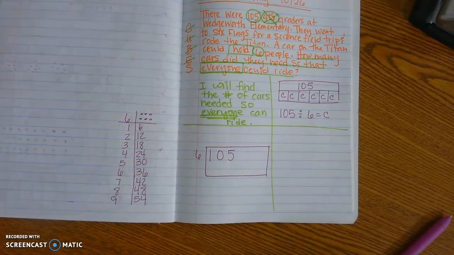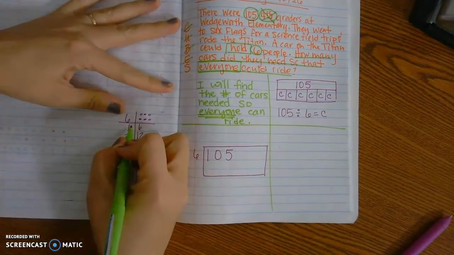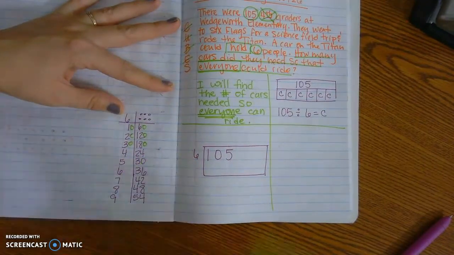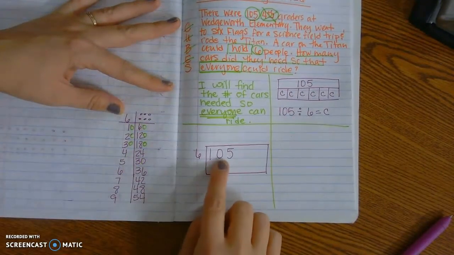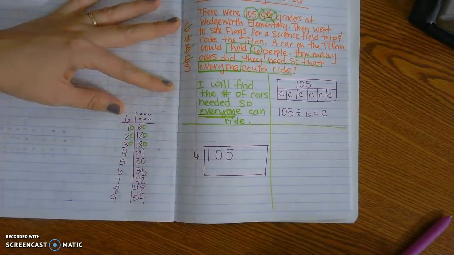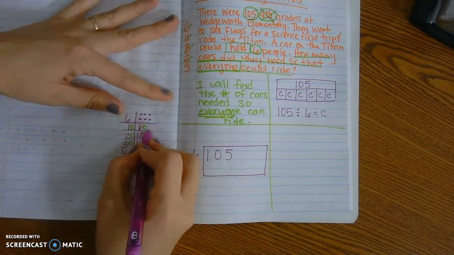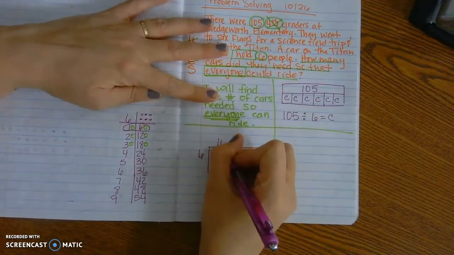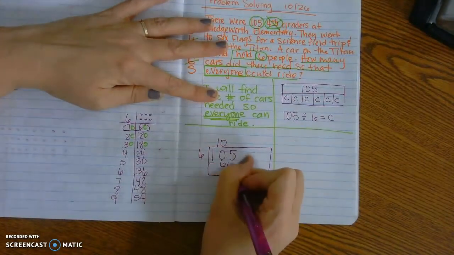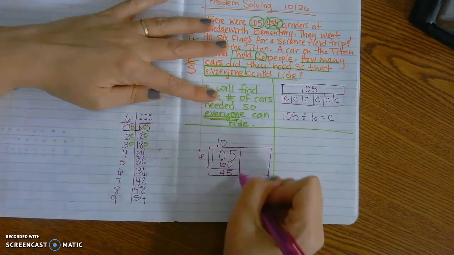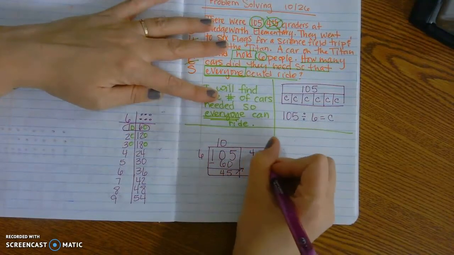I don't have that on my chart, so I am going to make my chart 10 times larger by adding a 0 on. Oh, and that's going to get me there. I'm going to stop because look, I'm already to a number I can use. Now, 120 is too much, which tells me 60 is the closest I'm going to get. So I'm going to use this, and I'm going to write 10 groups and subtract 60. And then 10 minus 6 is 4. So I'm going to say, okay, now I'm going to look for 45.